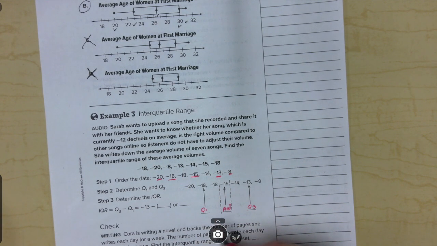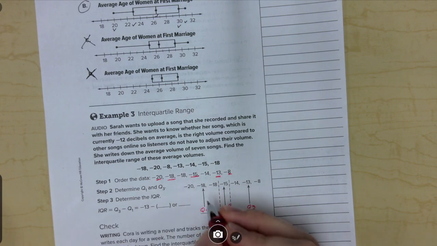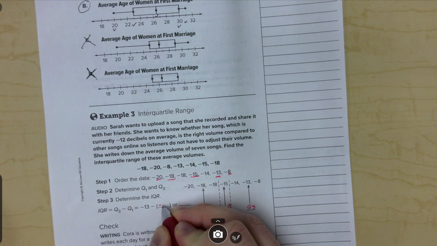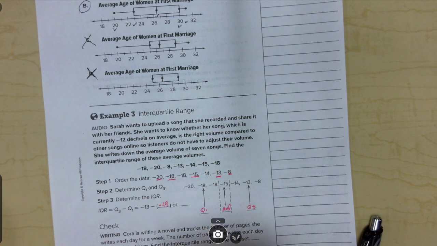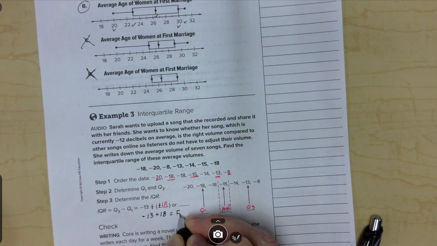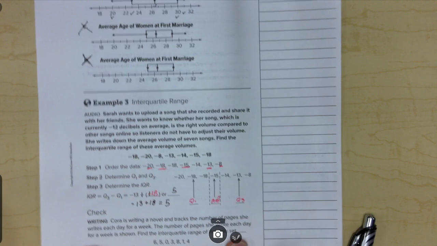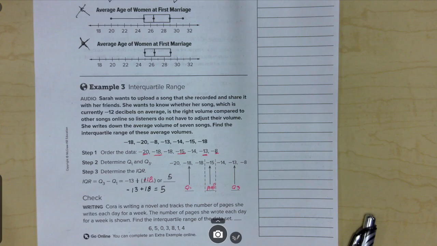So our Q3 is negative 13. That's written down. Our Q1 is negative 18. Since we are adding the opposite here, this will be negative 13 plus 18, which gives us 5. So that says the difference between Q1 and Q3 is 5. Interquartile range is always going to be positive because it's telling you how far apart they are, and distance is normally positive. You can't really have negative distance.